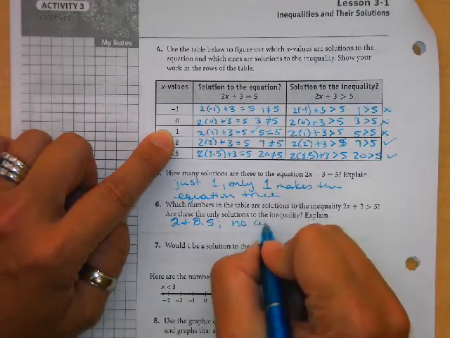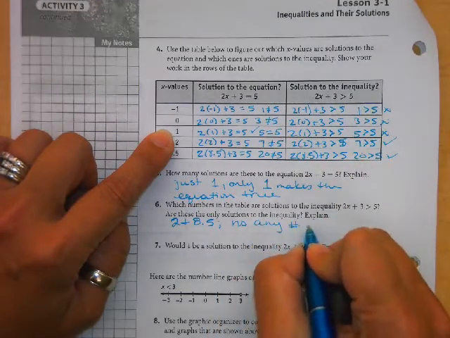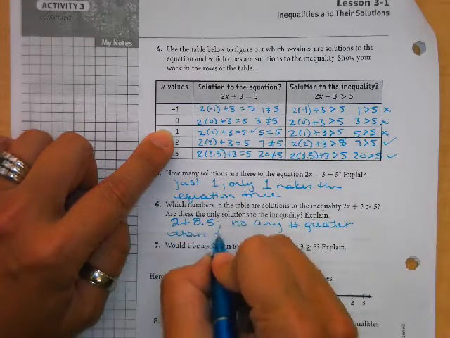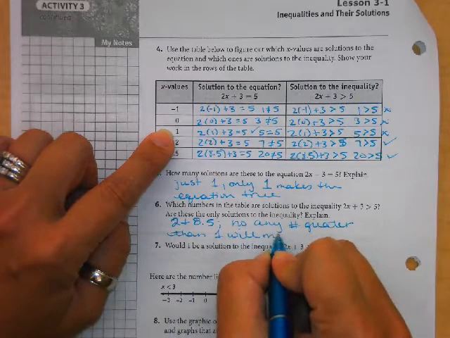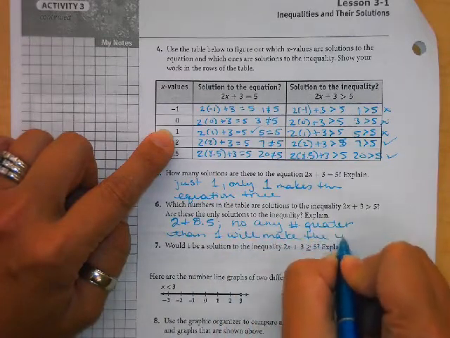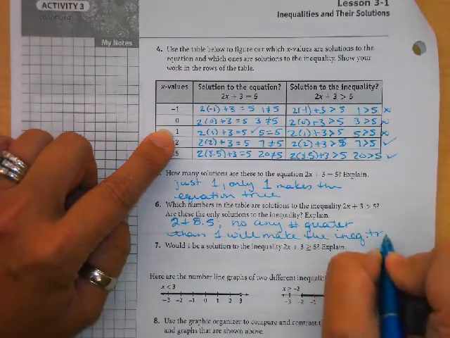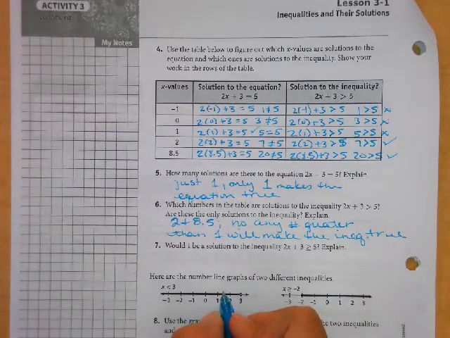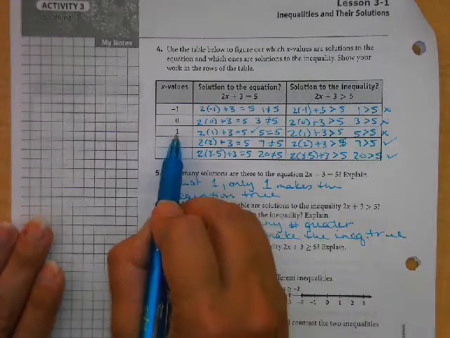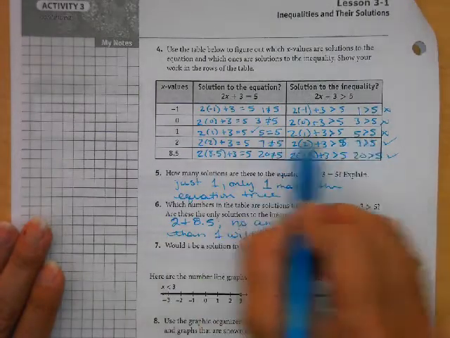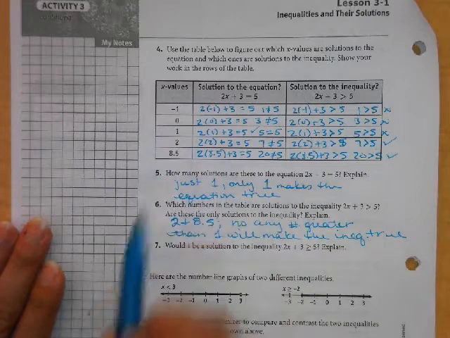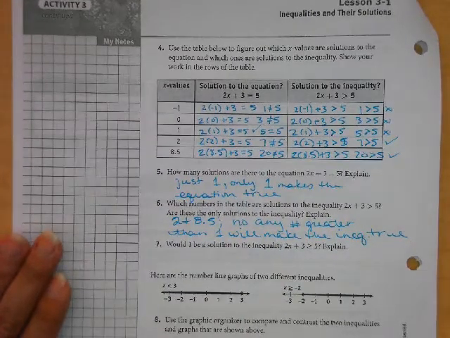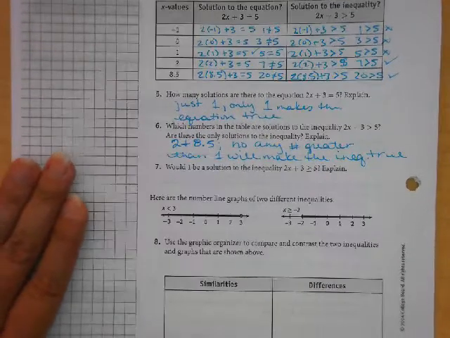So any number greater than 1 will make the inequality true. If 1 made it equal, but it didn't have an equal sign, then anything bigger than that will make it true. Inequalities are always going to have an infinite number of solutions.